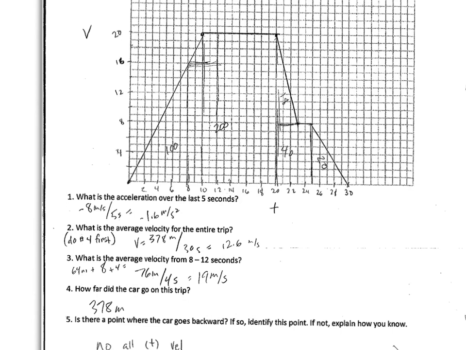Question 3 asks a similar question but over a different interval. This is interested in the average velocity from 8 to 12 seconds. So we're looking at average velocity from 8 to 12, which is the total displacement divided by the total time. The total time is easy to figure out. It's just 12 minus 8 or 4 seconds here.